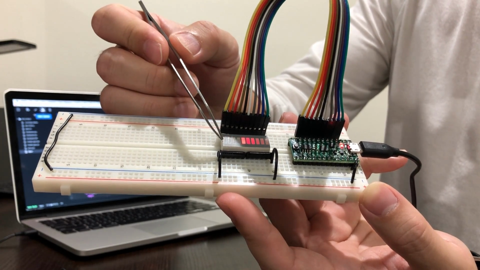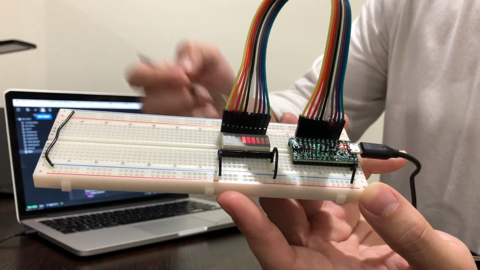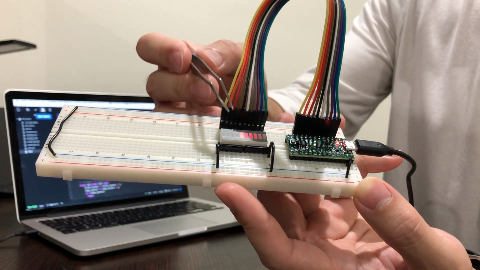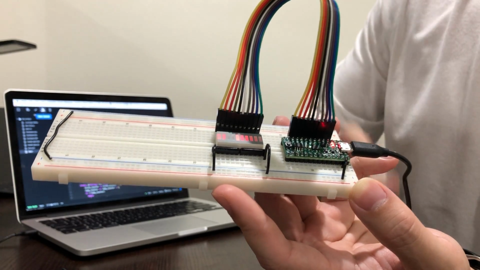And on the left side, we have 4 LEDs that take turns to turn on, and this can also be easily achieved through FPGA programming.